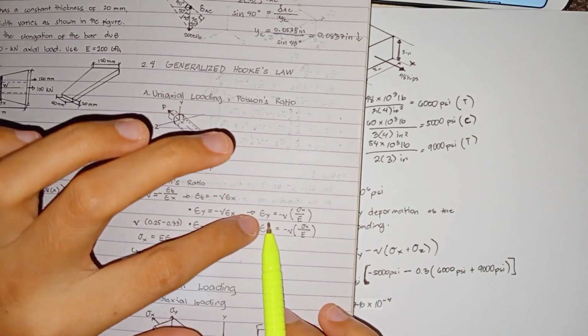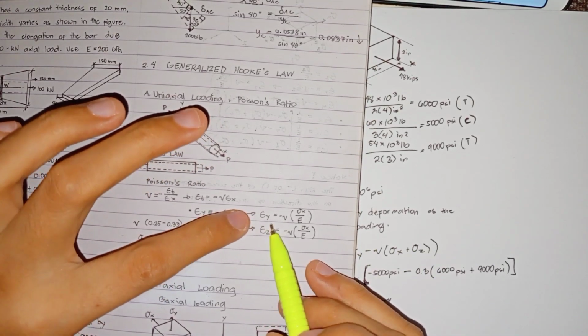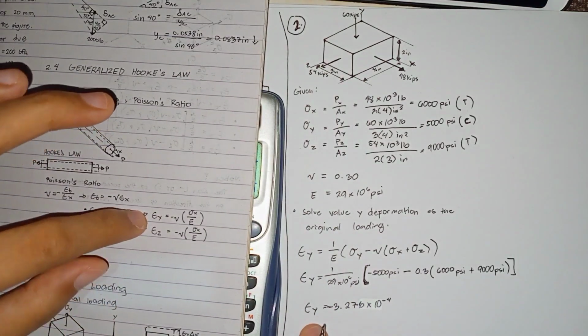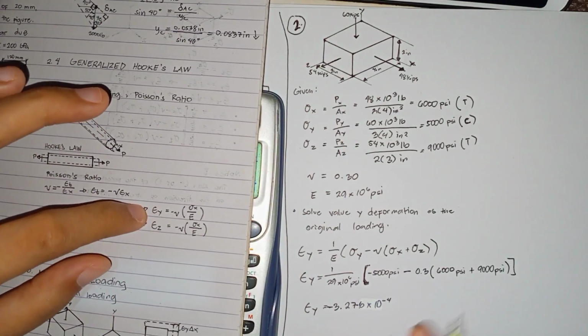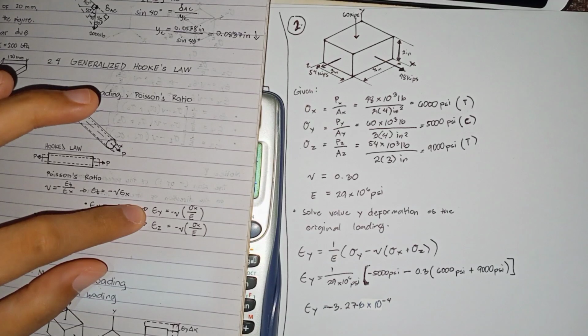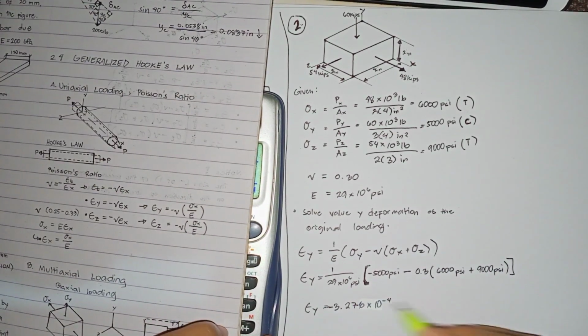Ito ang gagamitin natin, itong strain kay y, kasi si strain kay y ay given. Siya yung parang naging condition natin.